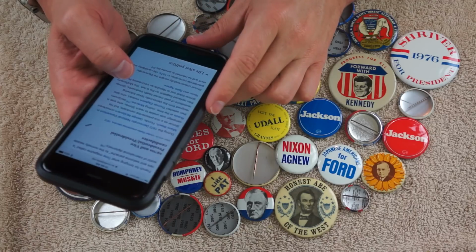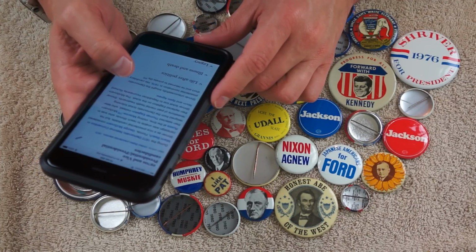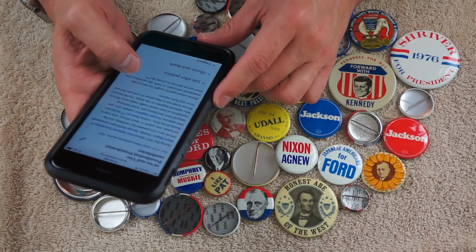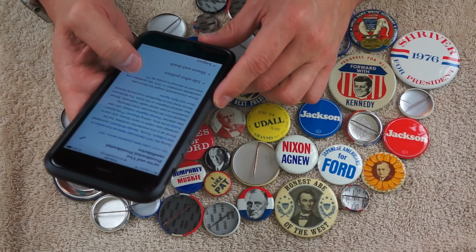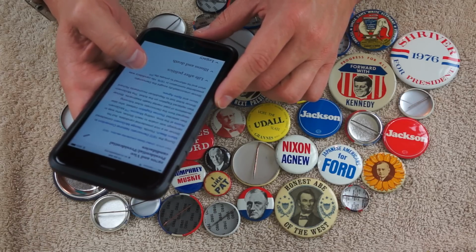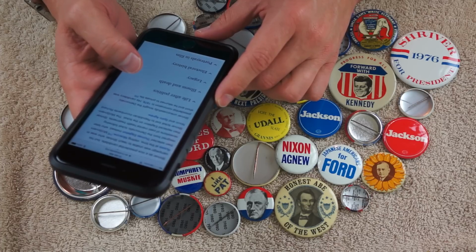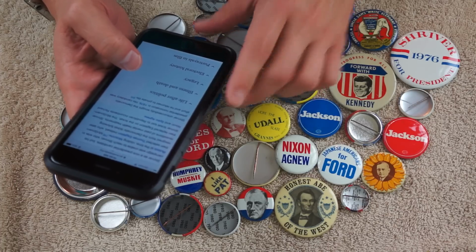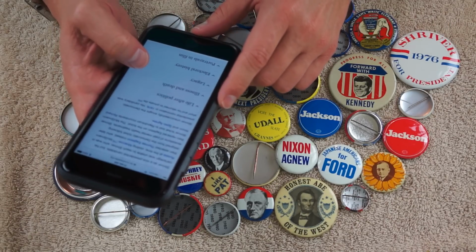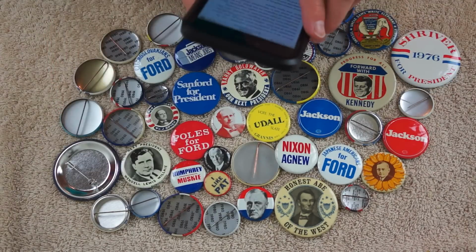1970s vice presidential candidate. During the 72 Democratic National Convention, George McGovern considered Shriver as a vice presidential candidate, but the campaign was unable to reach him because he was in Russia at the time. Interesting. Shriver sought unsuccessfully for the Democratic presidential nomination in 76. His candidacy was short, and he returned to private life. Wow, so that might be kind of a rare button.